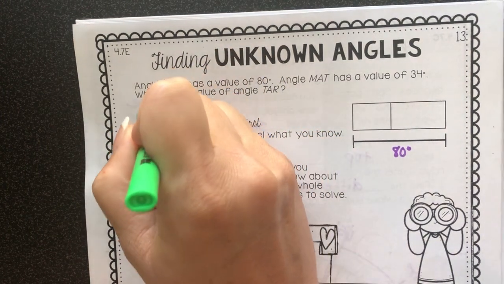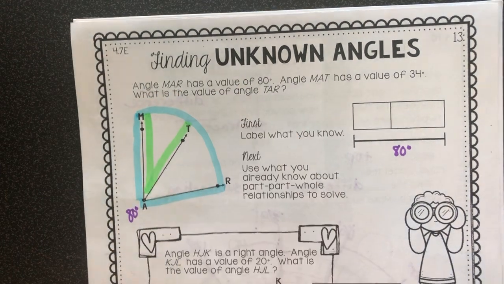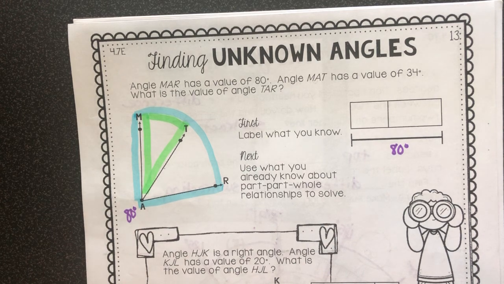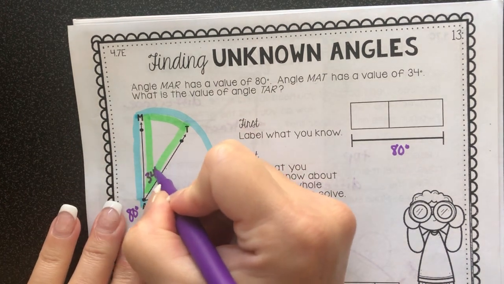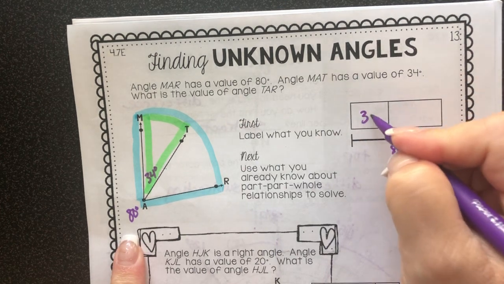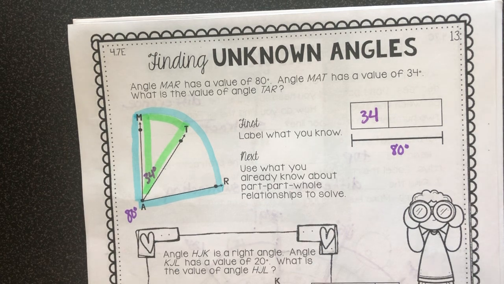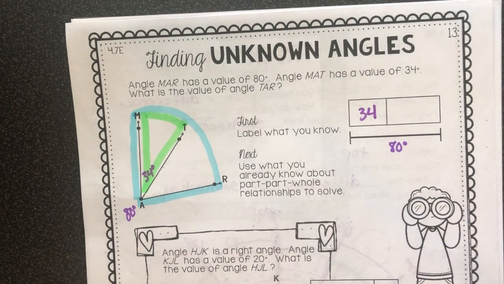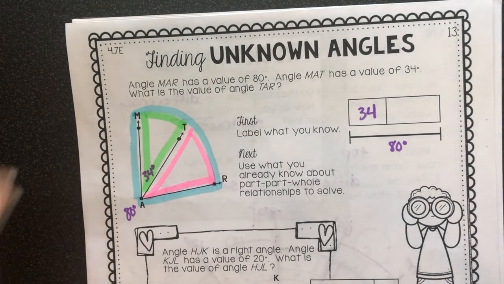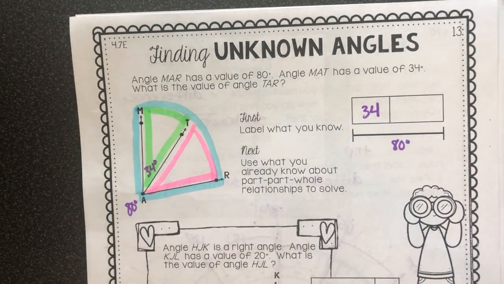Next it says angle MAT has a value of 34 degrees, okay? So I'm going to highlight MAT. That's this angle right here. That one has a measure of 34 degrees. I'll write that on the inside here. So one part is 34 degrees, and that's part of the 80 degrees. Now I'm missing this angle right here, angle TAR. That's what they want me to find, the value of TAR, the missing piece.